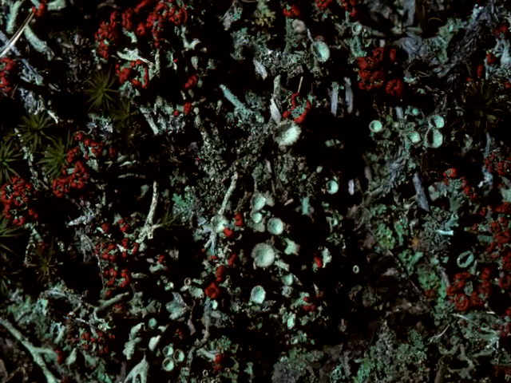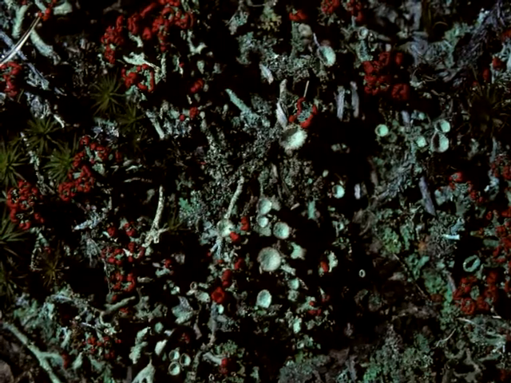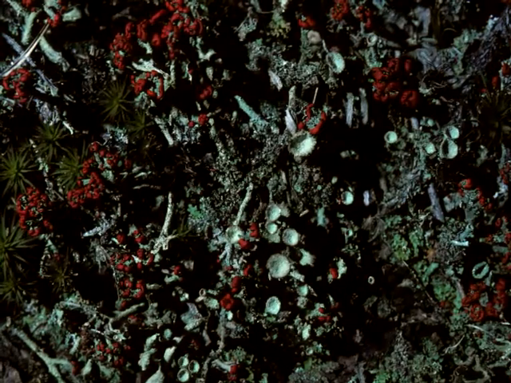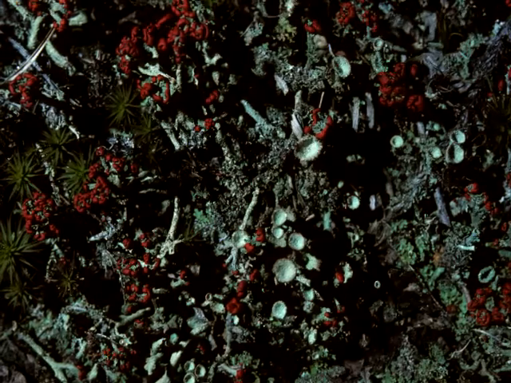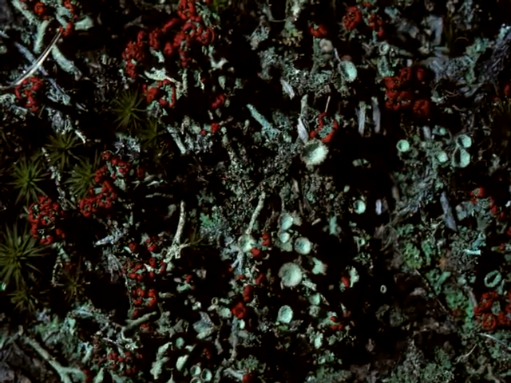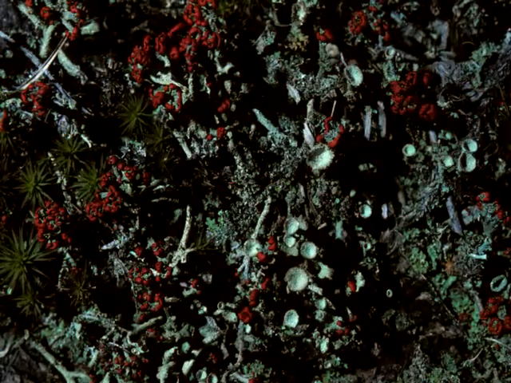In addition, there are higher plants, and we saw some of those in the last image, low shrubby plants, many of them in the blueberry family, the Ericaceae, and in addition, various sorts of grasses and sedges can be found in this environment. And that's about it.